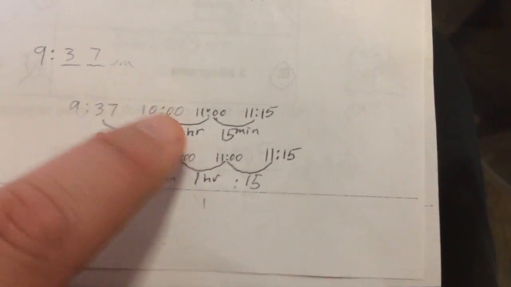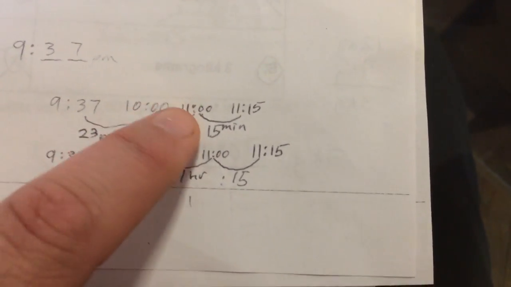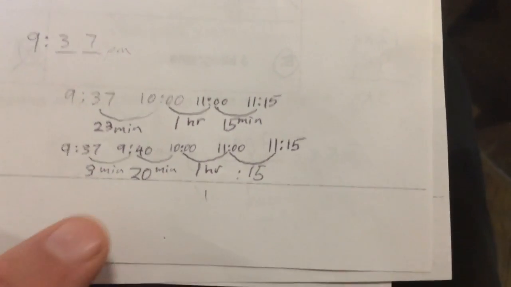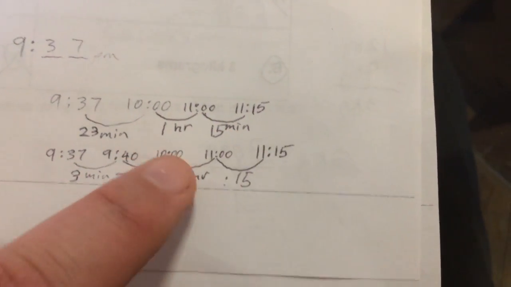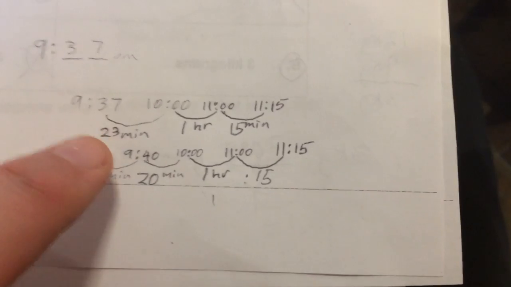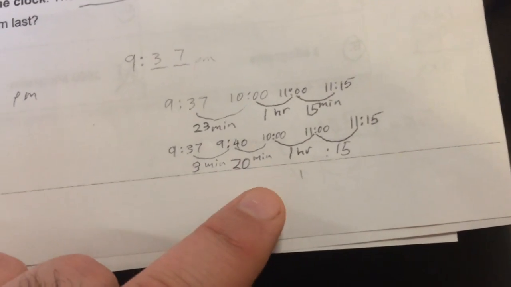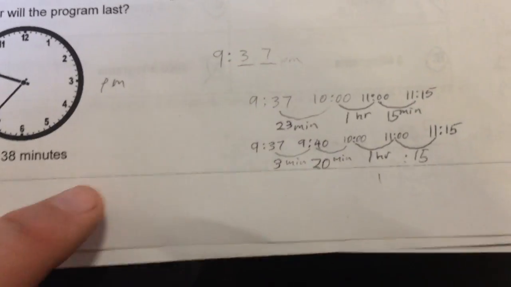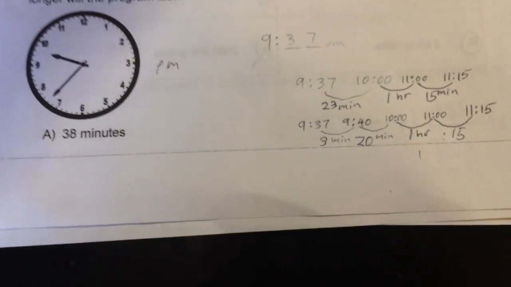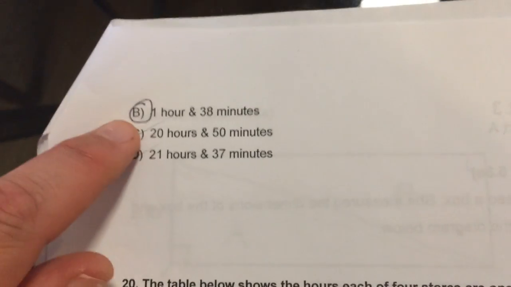And then 10 to 11, that's 1 hour. And 11 to 11:15, that's 15 minutes. And when you add that all together, 15 minutes plus 23 minutes, use your calculator. That's 38 minutes plus an hour. So then you have your choices. You have 38 minutes. Well, it's not that. We said an hour and 38 minutes, so don't just choose that because it says 38 minutes. Look to see on the other page if there are any more choices. And there is, and that's the one that it is.